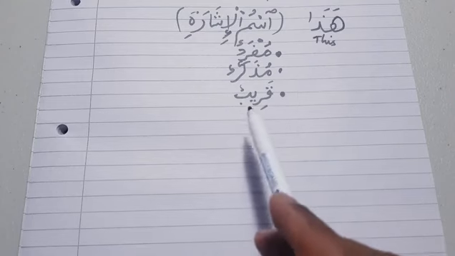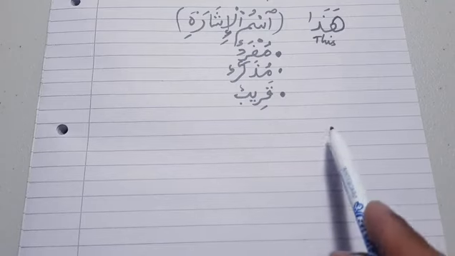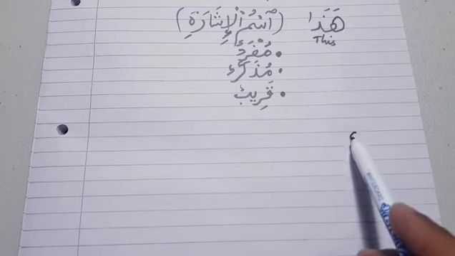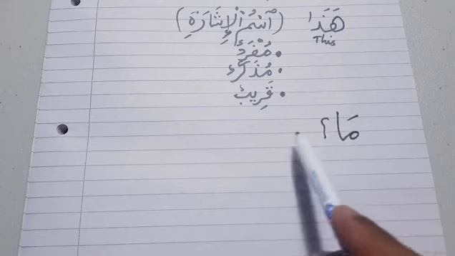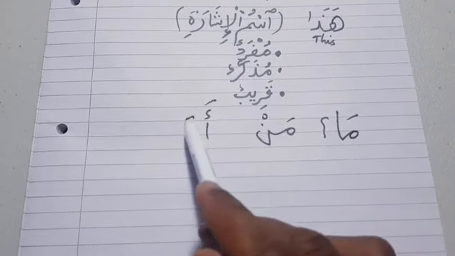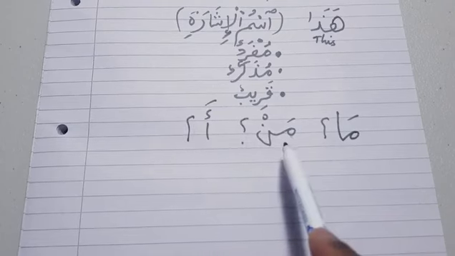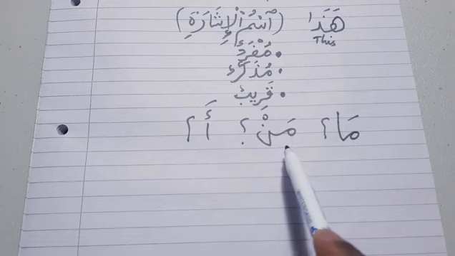The other thing which we learnt in lesson 1 is how to ask questions, and we learnt how to ask questions using 3 tools: ma, man, and hamza. These 3 things are what we use to ask questions that we've learnt in lesson 1.